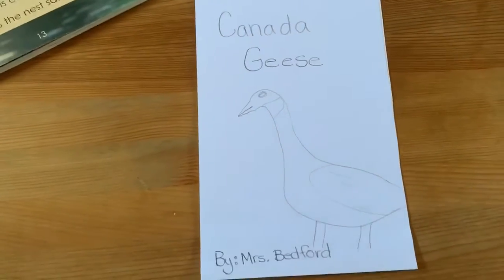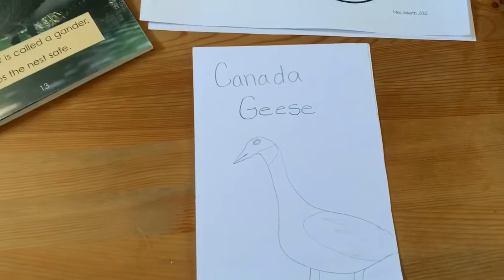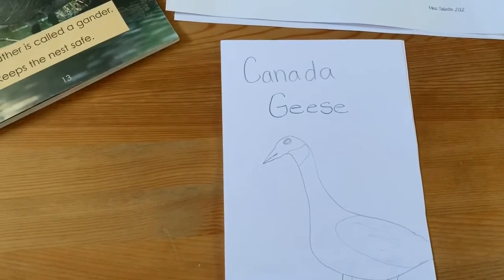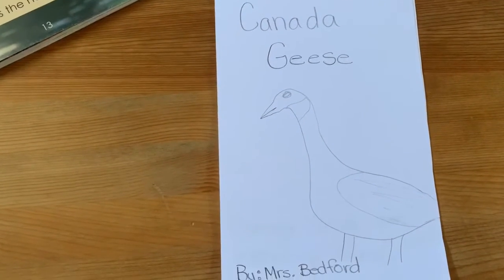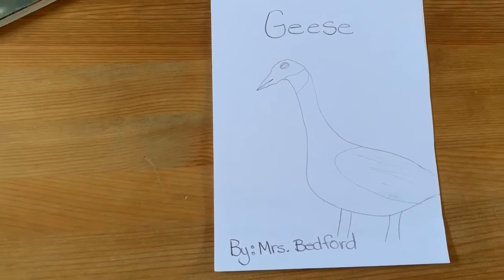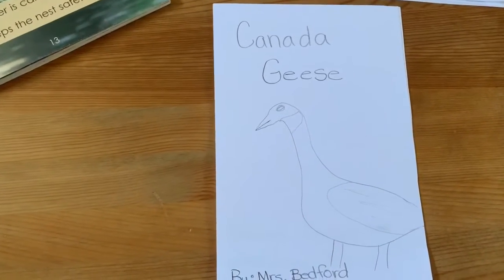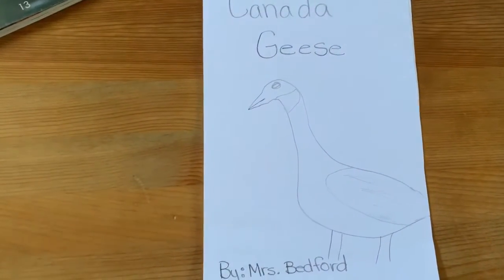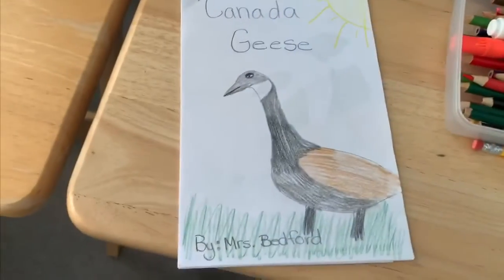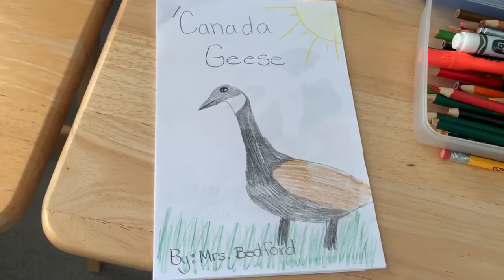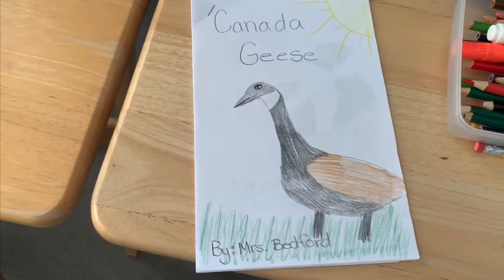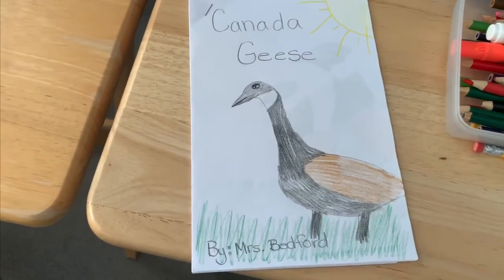So here my pages are in order. This is my cover page. If you remember what a cover page needs, it needs the title of your book. It needs a picture so that somebody would want to read it, and you need the author. So my title is Canada Geese. There's my picture, which I'm not quite done yet, and it is by Mrs. Bedford. And finally, here is my book. I finished up the pictures, which you can do during creativity. So here it goes. Now I can read it.